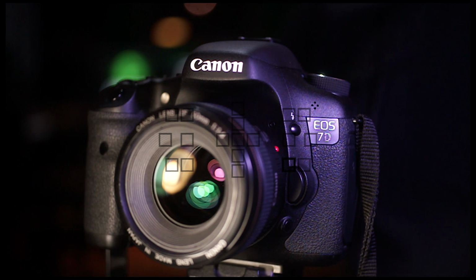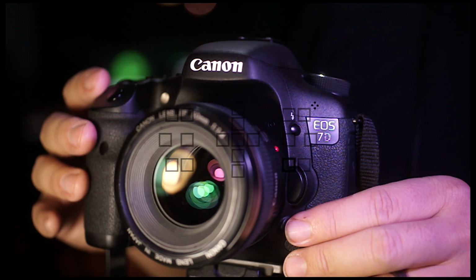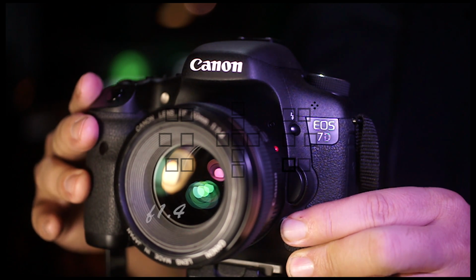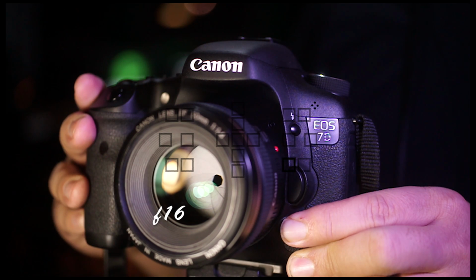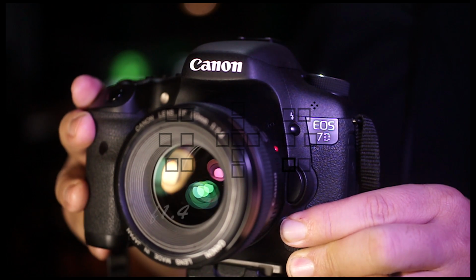So when you start to consider shooting in manual mode, the first thing that you're going to want to understand is f-stops. And f-stops are simply the size of the hole, the opening going through the lens. Let me just basically show you what I mean. When I go like this, I can change the size of the opening.